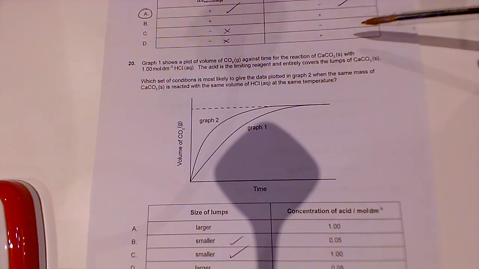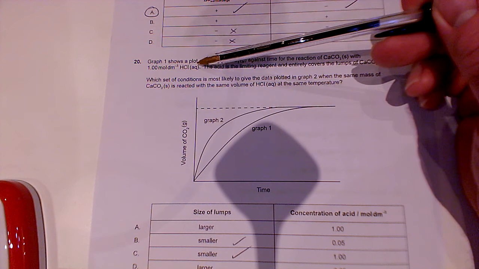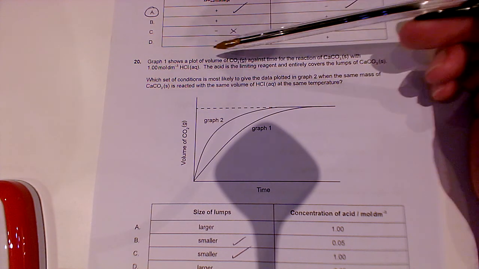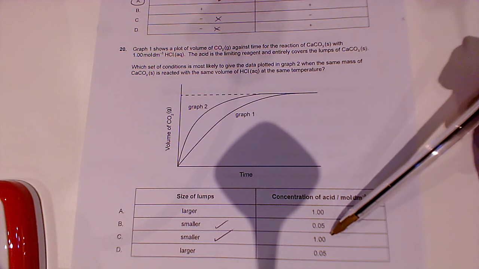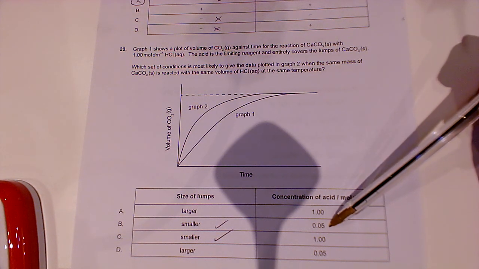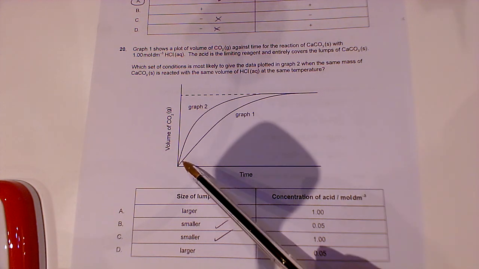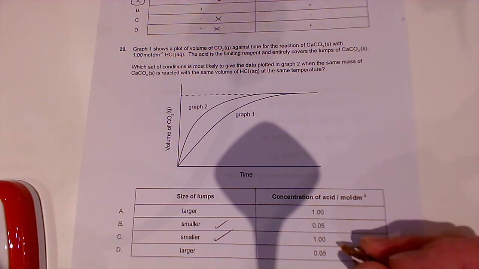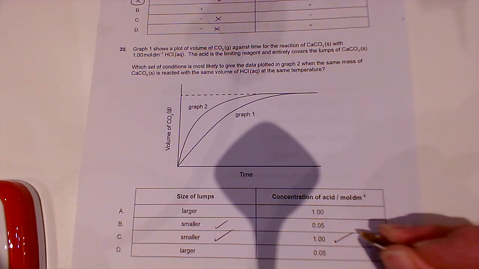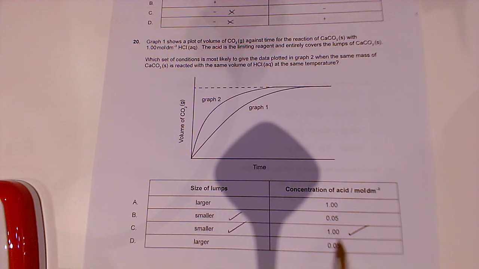And then coming back to this bit here, it said we've got 1 molar HCl, and that the acid is the limiting reagent. So if we change the concentration, firstly, that's going to make it slower, so that doesn't really make any sense, and also we wouldn't then reach the same point. So in this one, I'd probably be looking for a line which is more this side, and then ends up finishing about halfway. So I'm going to go with smaller lumps and the same concentration and volume, so that should lead to a faster reaction with the same volume of carbon dioxide gas produced.